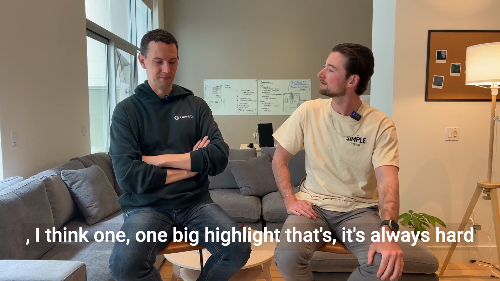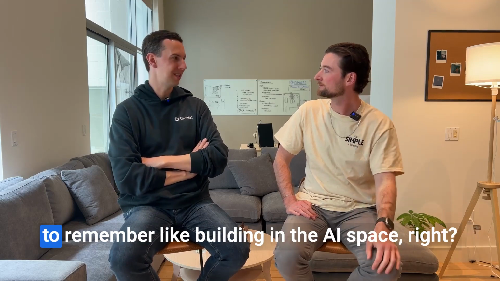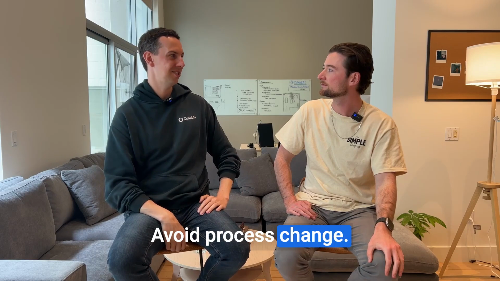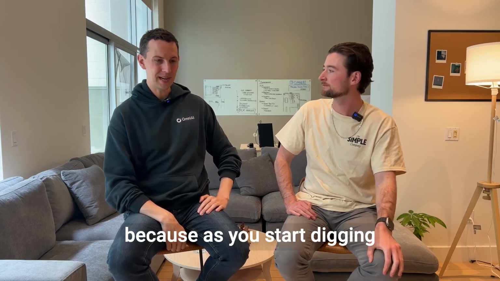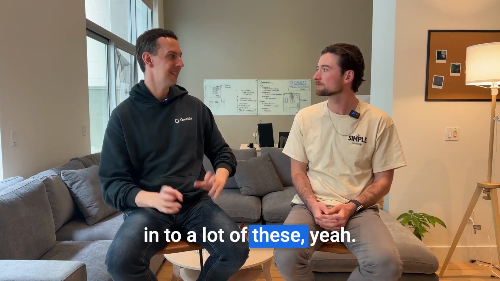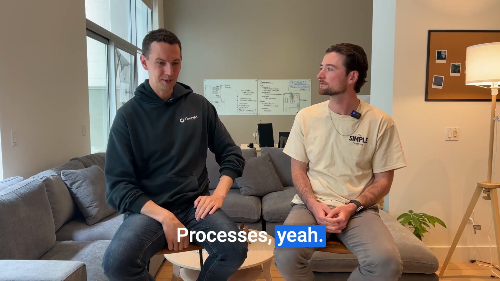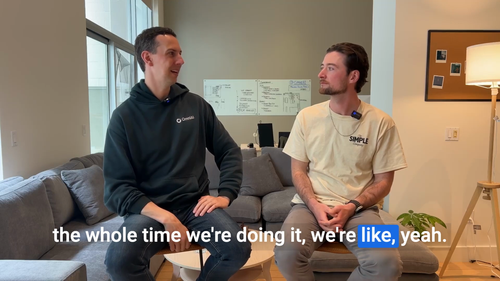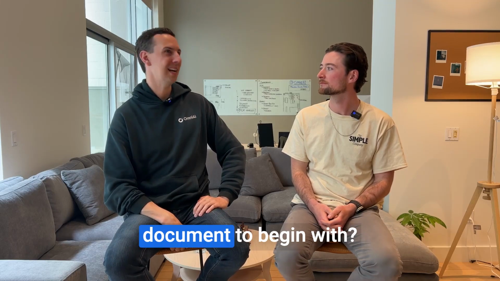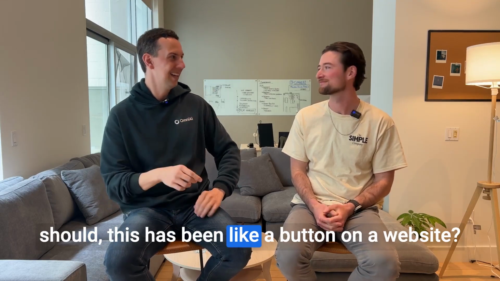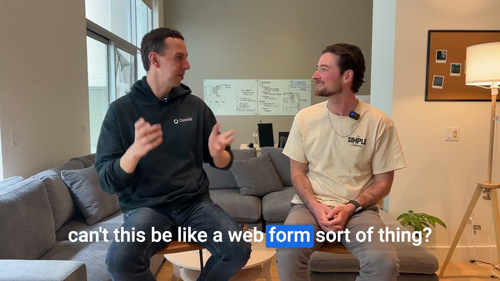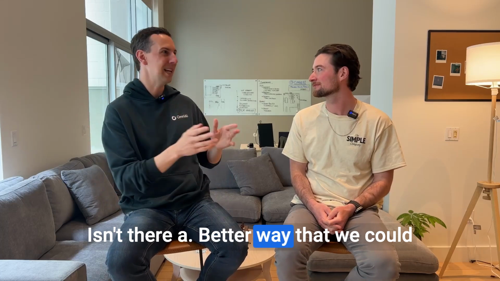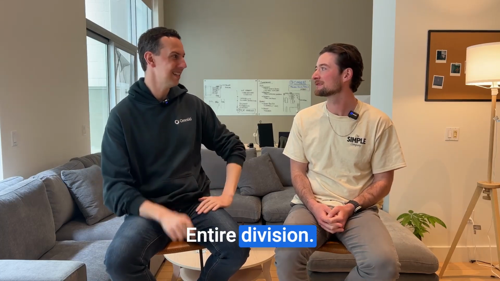I think one big highlight that's always hard to remember when building in the AI space is to avoid process change. Because as you start digging into a lot of these processes, we'll be doing, okay, we're going to automate this document ingestion piece here, and the whole time we're doing it, we're like, should this even be a document to begin with? Shouldn't this have been a button on a website? Yes. Can't this be a web form sort of thing? As you start pulling these strings, you get into, wait, hold on, isn't there a better way that we could just re-architect this entire division?